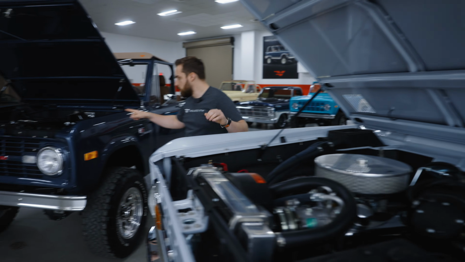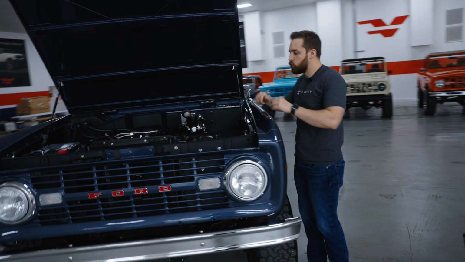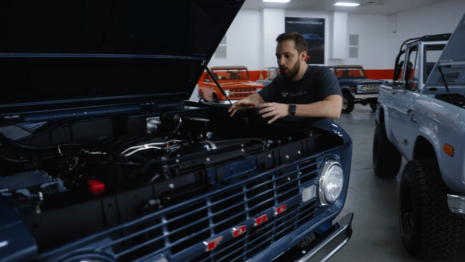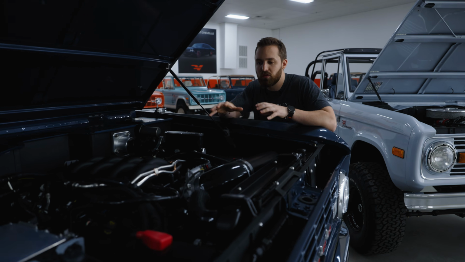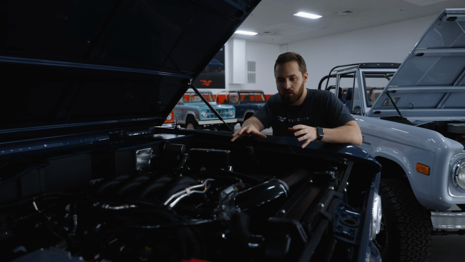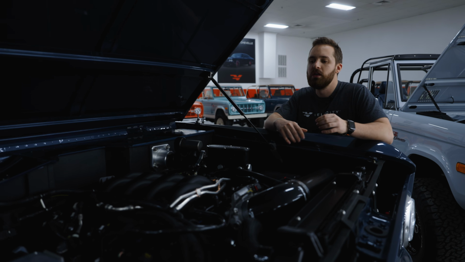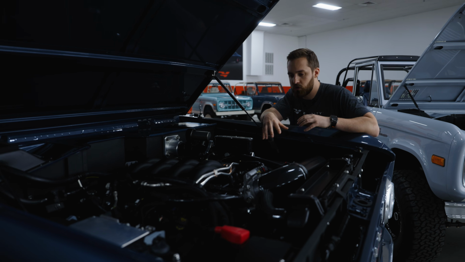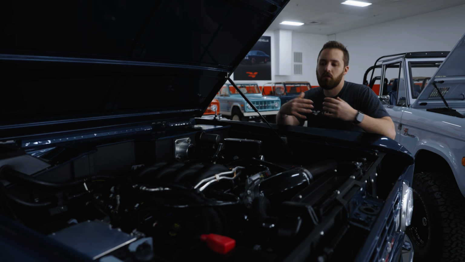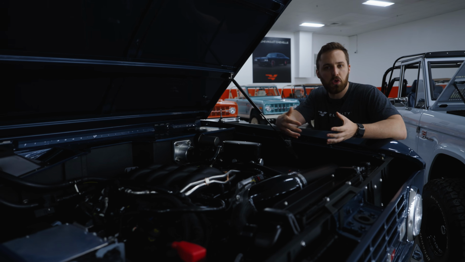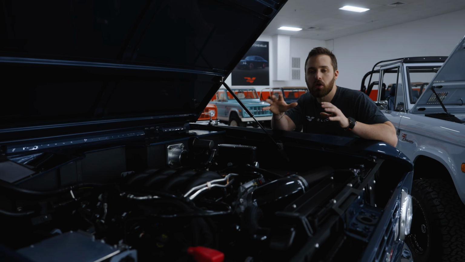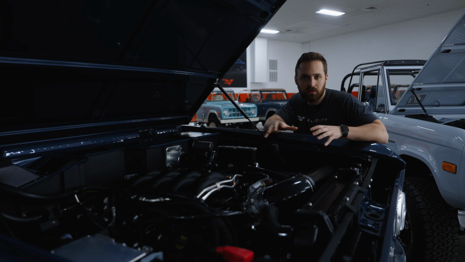Coming over to the Coyote, which is in the Velocity, really popular option, super reliable, but from a performance perspective, the base performance in the Coyote is going to be higher than the 302. Typically, these are coming to us with about 420, 430 horsepower, and then obviously there's tuning and modifications that you can do to get up there extra. It's a more modern engine. That's the long and short of it.